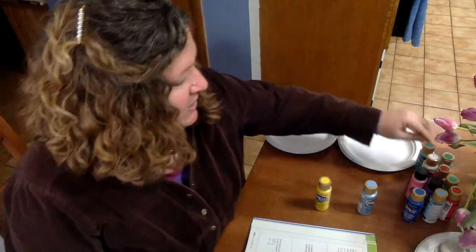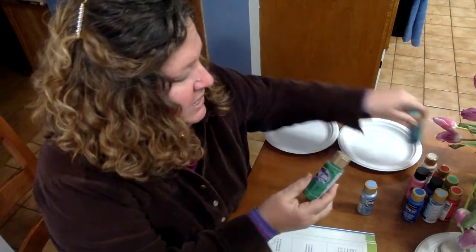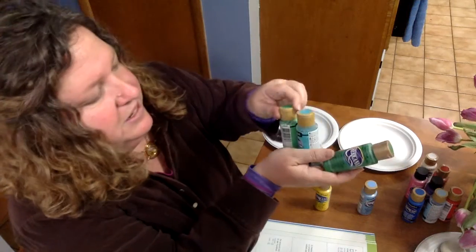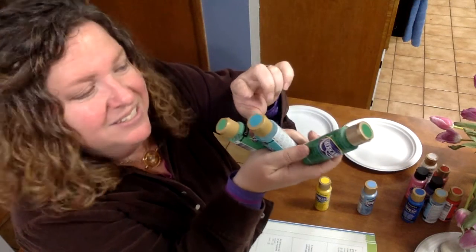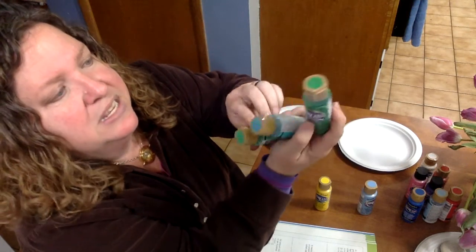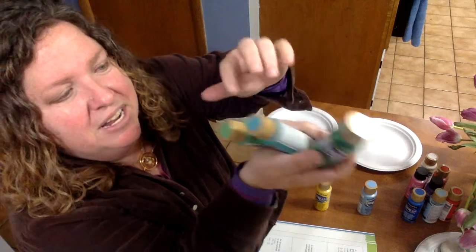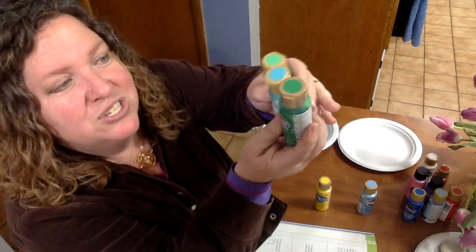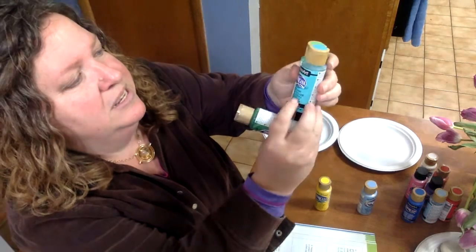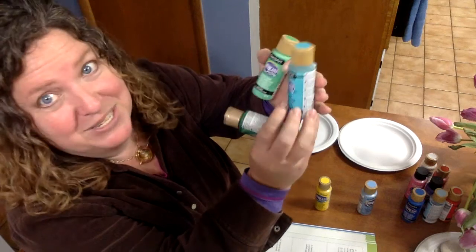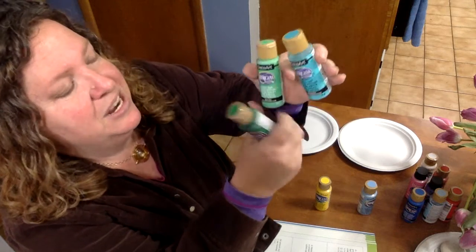Now, we know that we've got three different colors here. You can see this one's a little more teal, kind of bluer. This one is a little darker. This one's a little lighter. So these are festive green, Bahama blue, actually. It's called blue, even though it looks kind of green, and green tree.